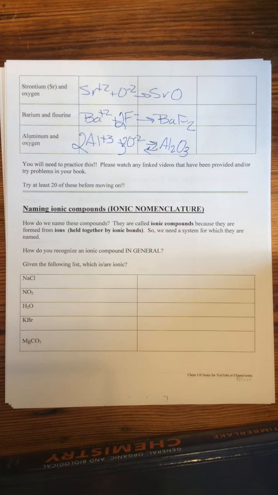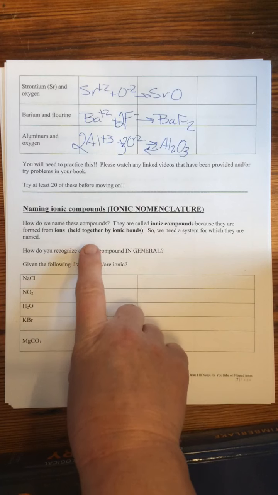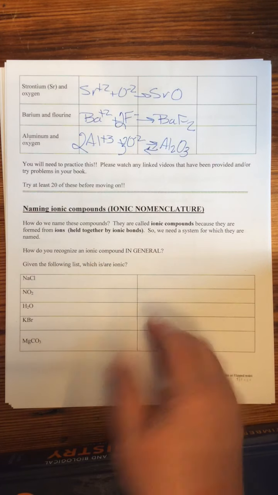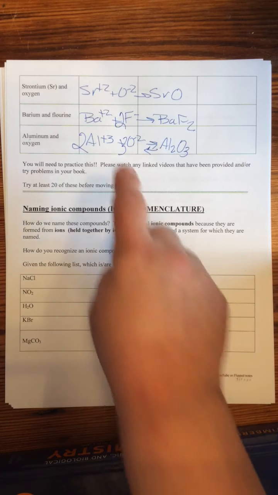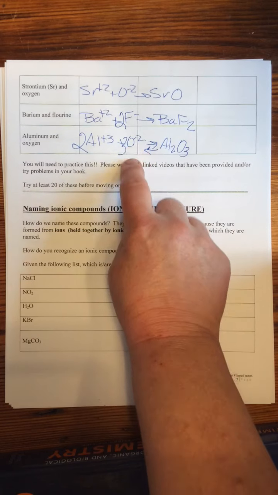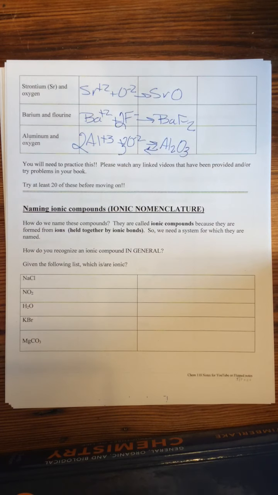So the very first thing that you have to do is you have to recognize an ionic compound when you see it. Okay? So what you should notice is that metals will form pluses. Non-metals form minuses.